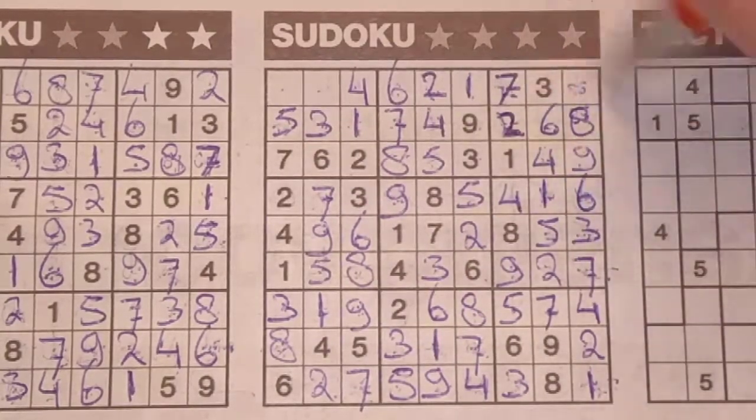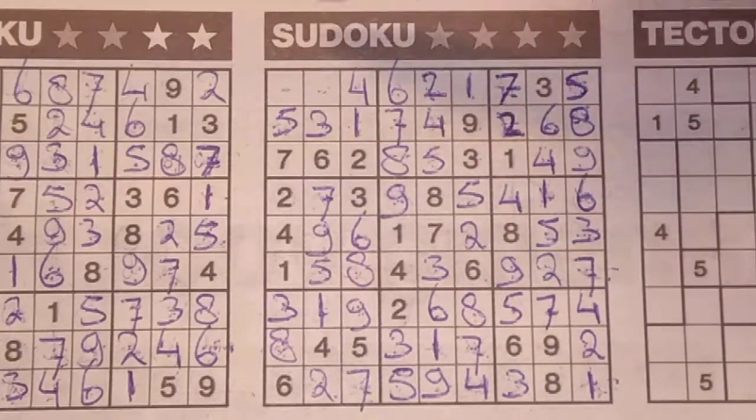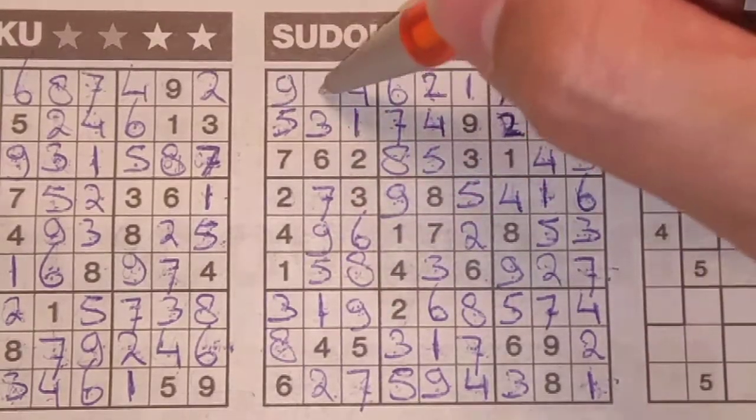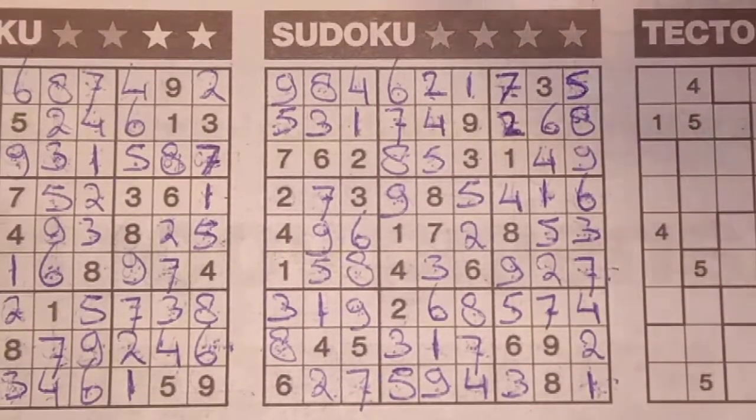1 number left in this big square for the number 5, and the final 2 numbers of this big square for the numbers 8 and 9. We have a 9 here, so no 9 there. 9 should be here, and the 8 goes there. Finished in 17 minutes. All right.